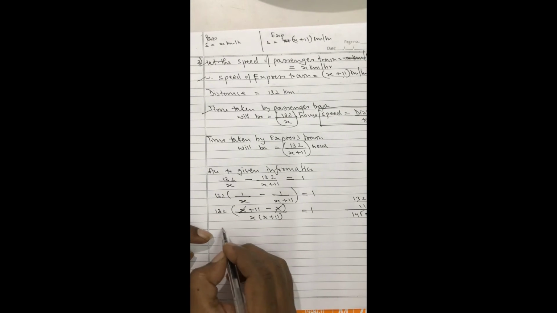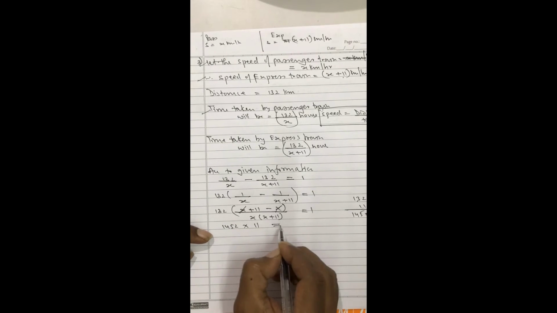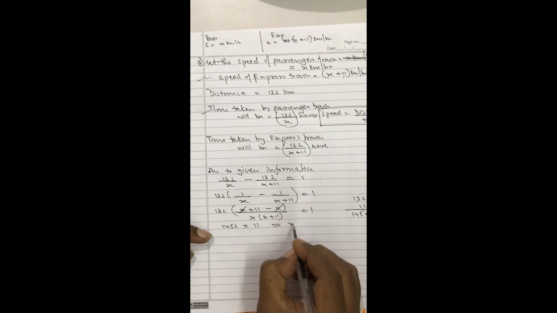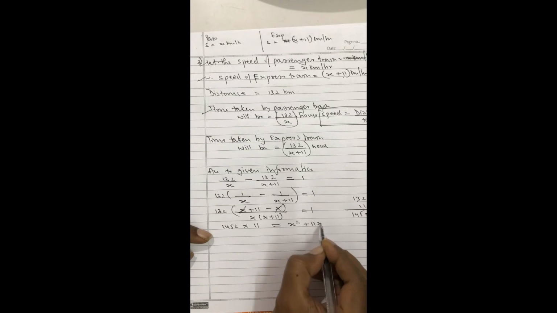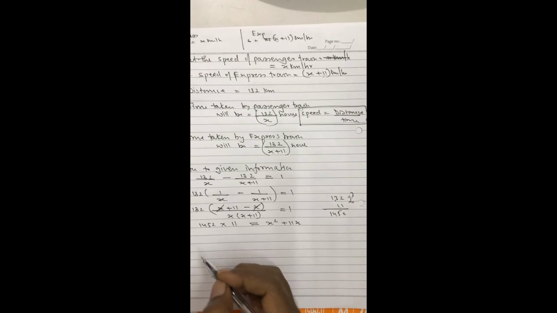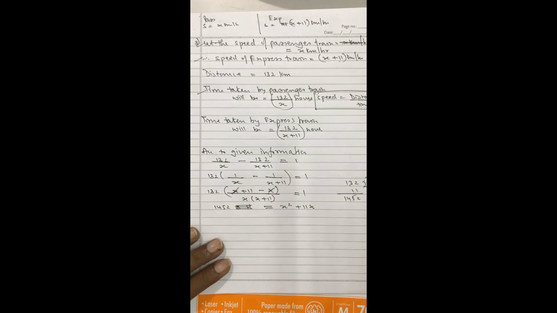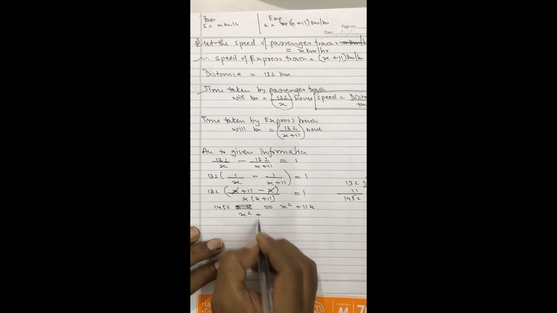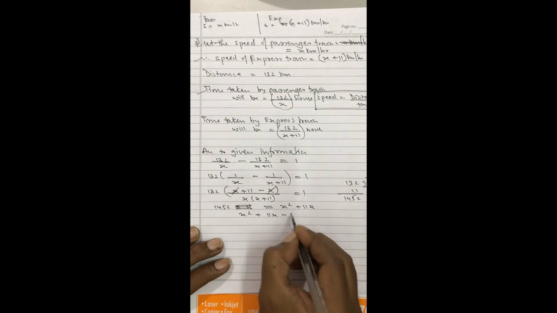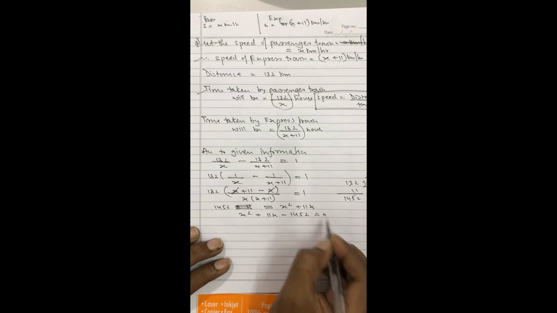So this will become 1452. This will go and multiply over there, x square plus 11x. 132 into 11 I have done and then written over here. So now I will get x square plus 11x minus 1452 is equal to 0.